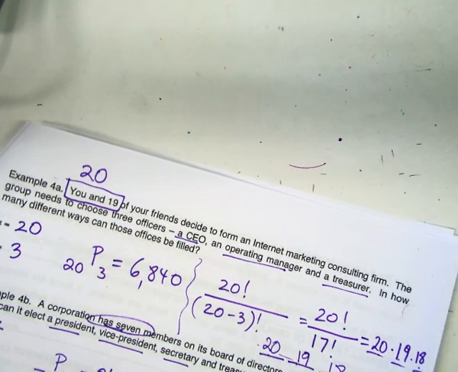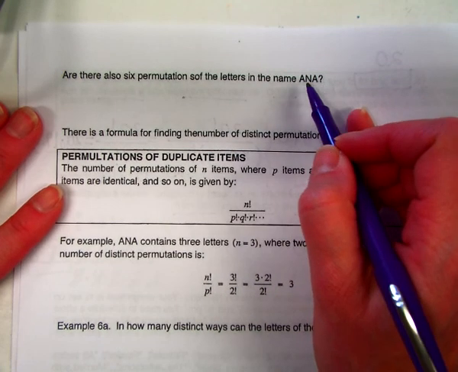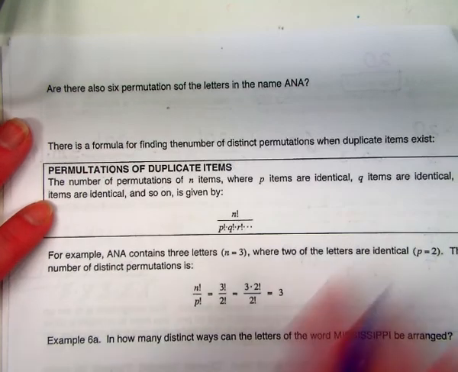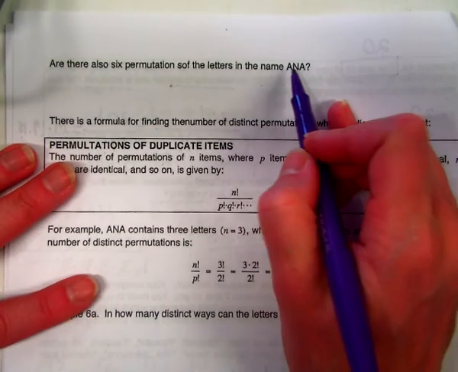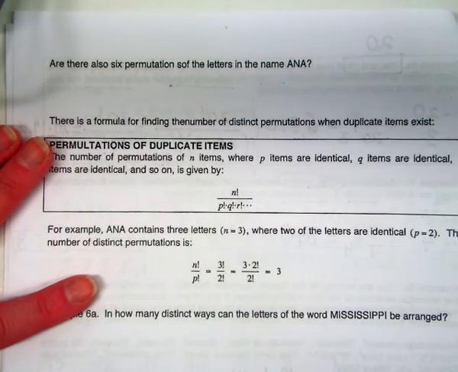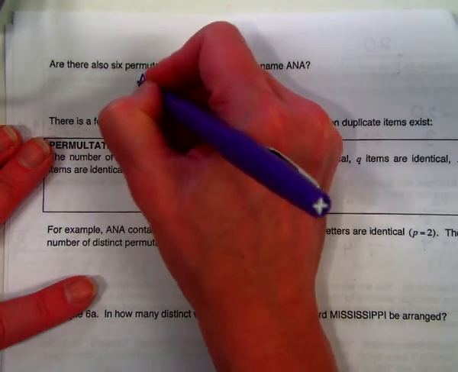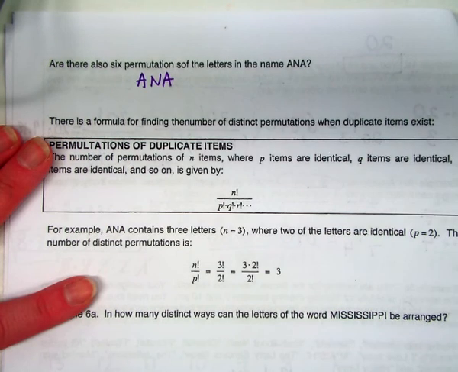However, let's try to rearrange the letters on the next page in the word ANNA, A-N-A. Can you guys take a second and show me in how many ways you can rearrange these?